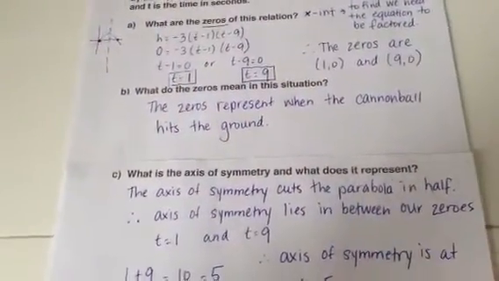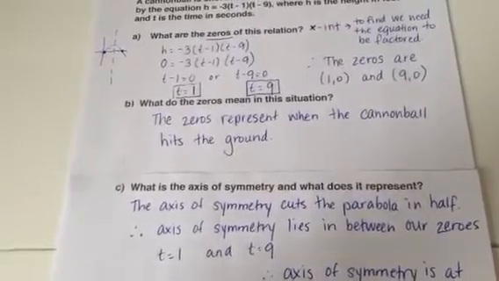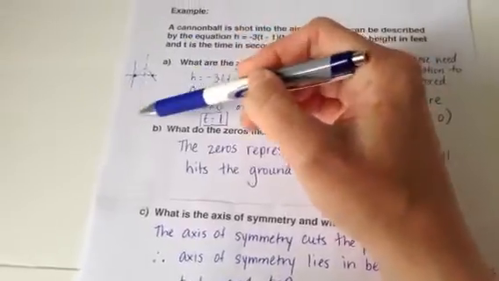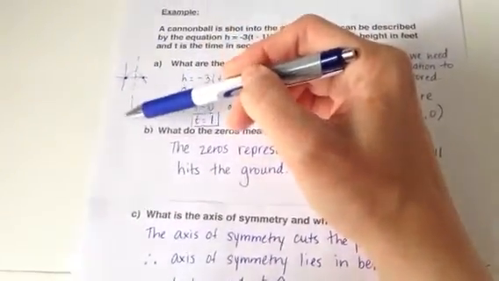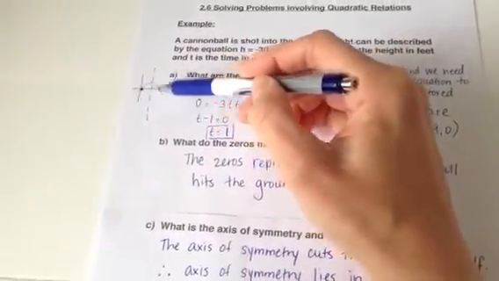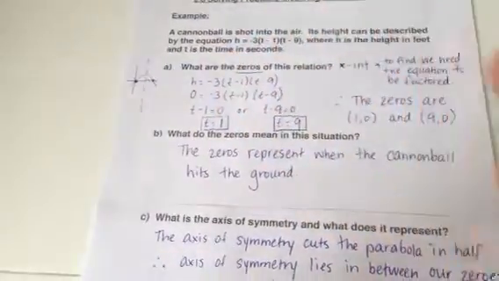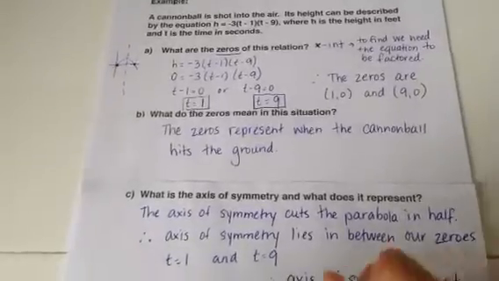It says, what does it represent? The axis of symmetry, because it cuts it in half, will give the maximum or the minimum value of your parabola. So in this case, since our parabola is opening downwards, it will give us the maximum value.